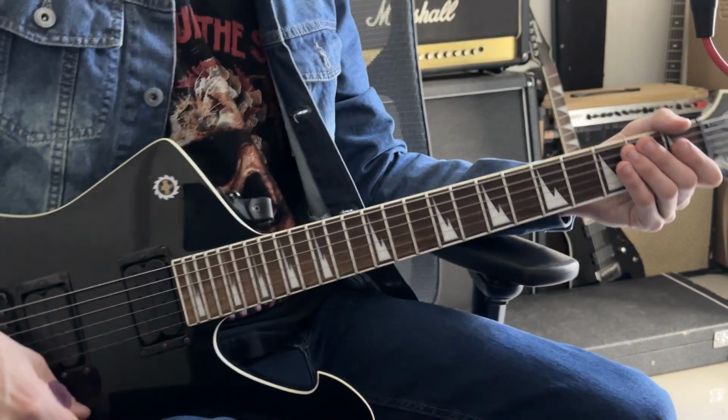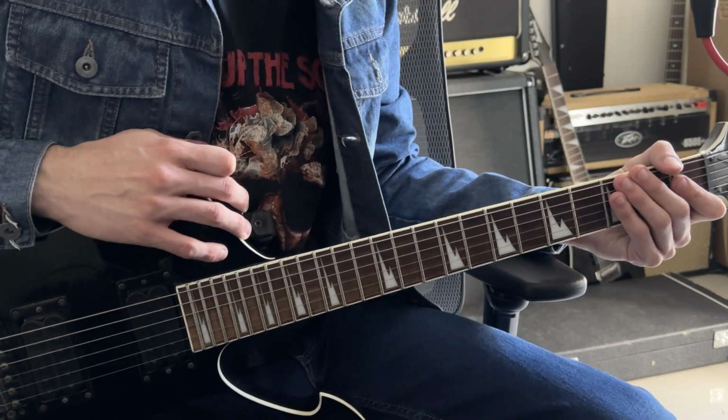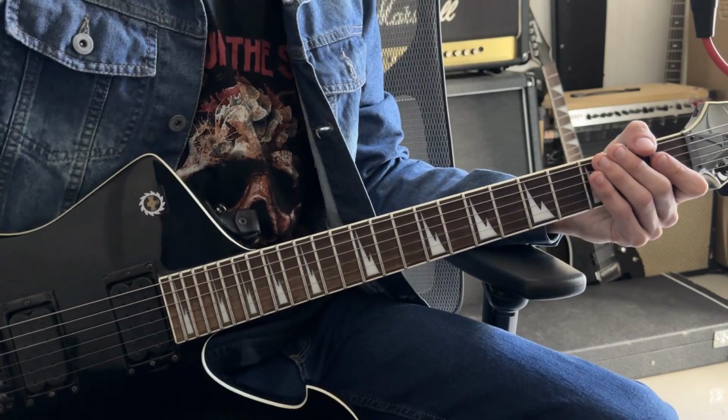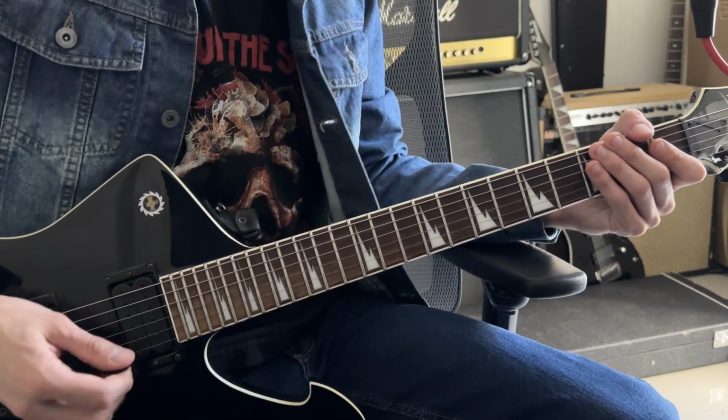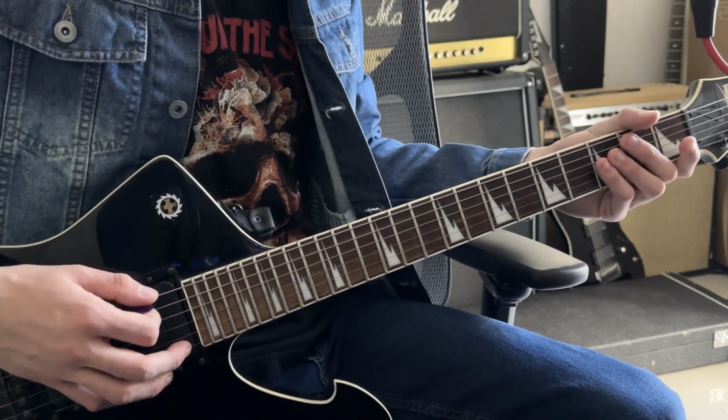Alright you guys, so today we'll be playing Toxicity by System of a Down, which is a song that everyone and their mother has already played and covered, so let's keep it short and simple. The song is in drop C tuning, a whole step down from your standard tuning, a step down further on the 6th string. So the notes are D, A, F, C, G, and C again.